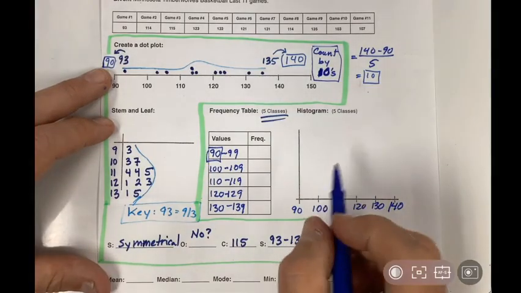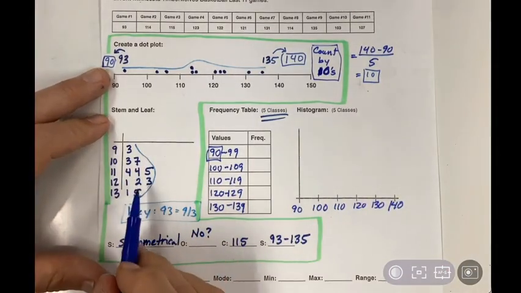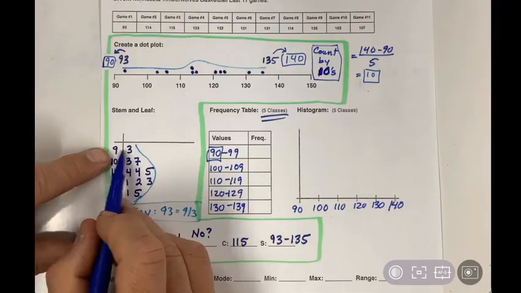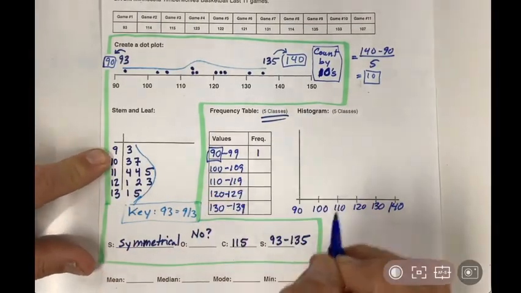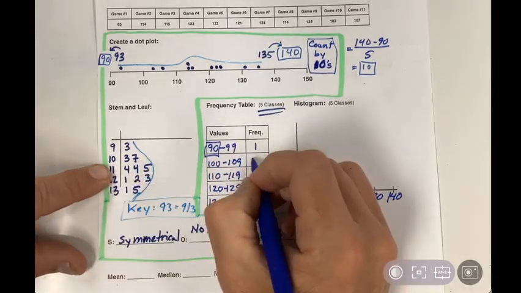All right, now what we have to do is build a frequency of these numbers. The stem leaf plot's pretty easy to look at. You'll notice in the 90s, I only have one number. In the 100s, I've got two numbers, 103 and 107, so I have two there.